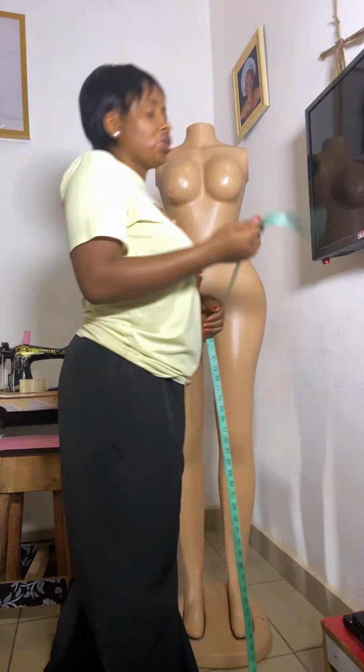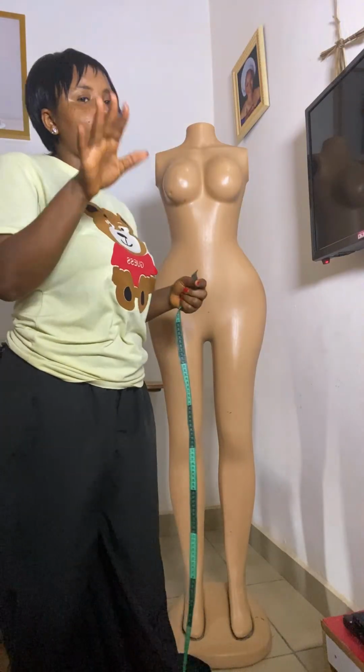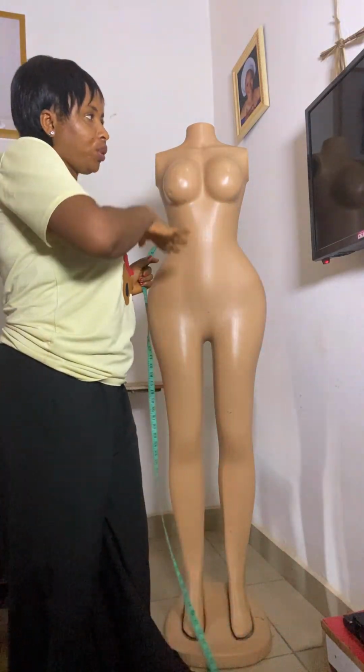Now, after locating that waist area, that is, tightening it with a rope, you note that down. The next thing for you to do is to take all your body measurements.